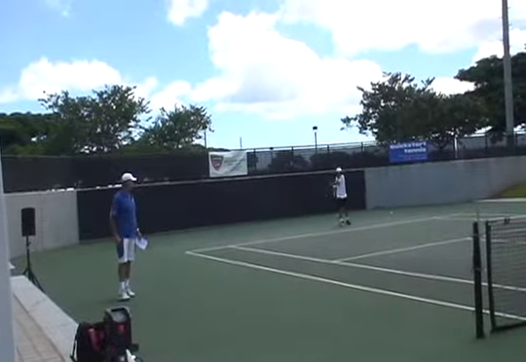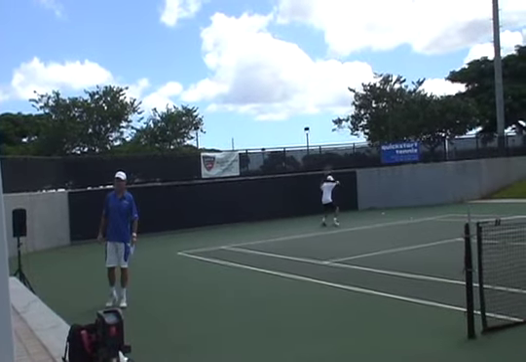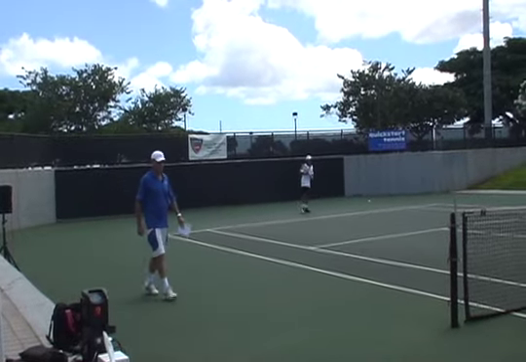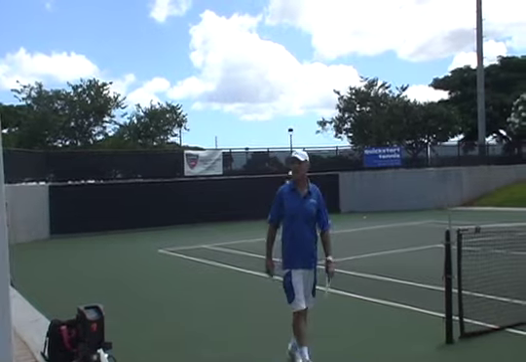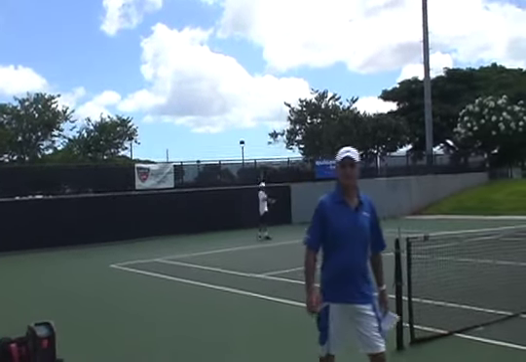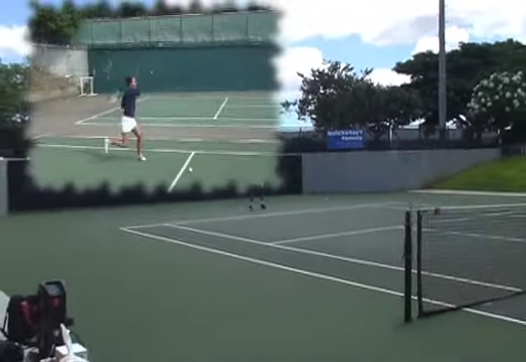All right, let's take a look at Scott. Amount of rotation he gets. Give me an approximate number on his forehand. About 90 degrees? Pretty good, huh? What do you think Nadal and Federer are? More? I think so too.